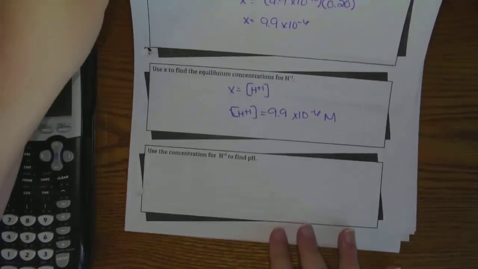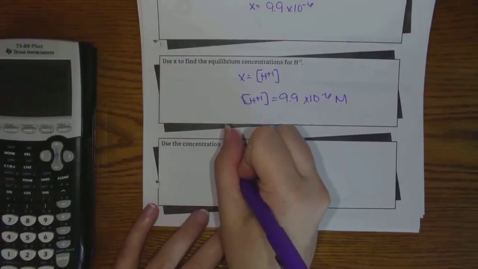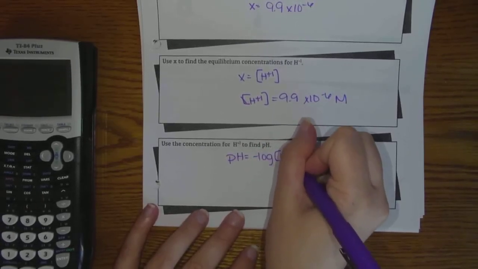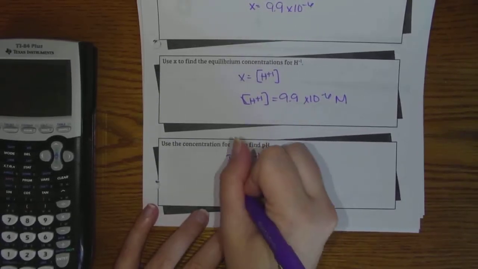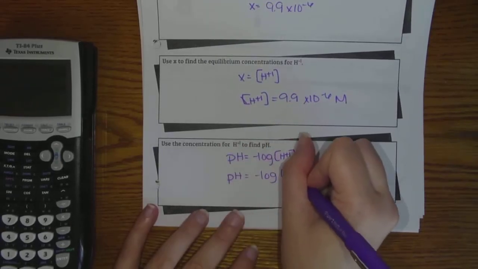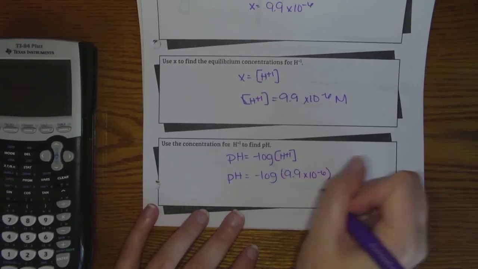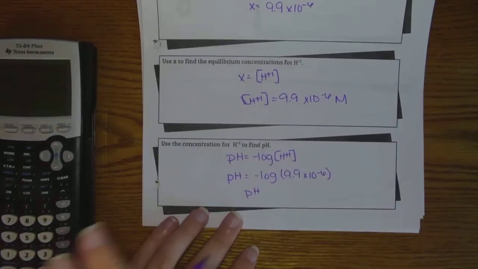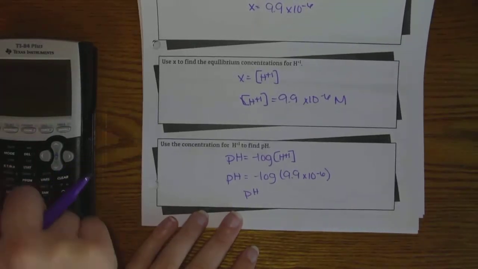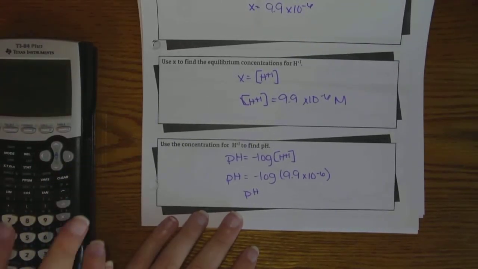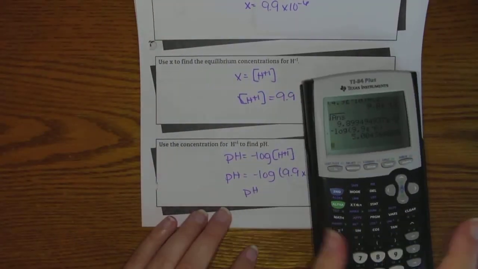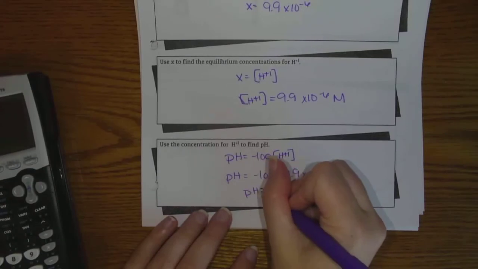And then the final step for this whole process is to put the pH is equal to the negative log of our hydrogen ion concentration. So our pH is going to equal negative log of 9.9 times 10 to the negative 6. So if I put that in, negative log 9.9 times 10 to the negative 6. This is what I get. Round to 1 decimal place. I should get 5.0 as my pH.